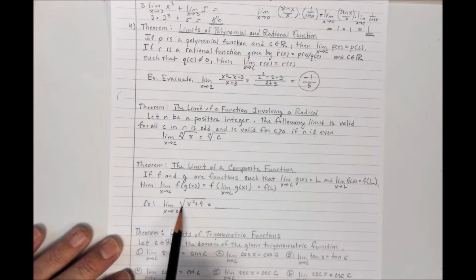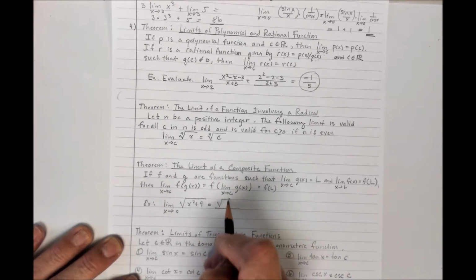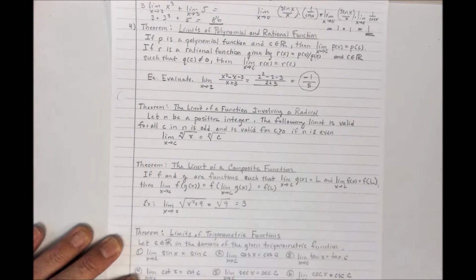The outer function is the square root, the inner function is the polynomial. So first I find the limit of the polynomial part, and then I take the outer function of that. So if I plug 0 in, I get 0 squared plus 9, which is 9. So I get the square root of 9, which is equal to 3.